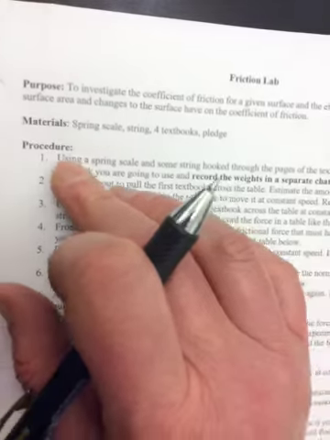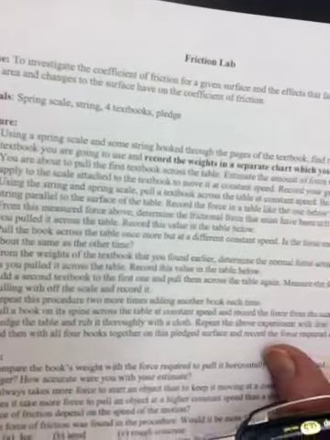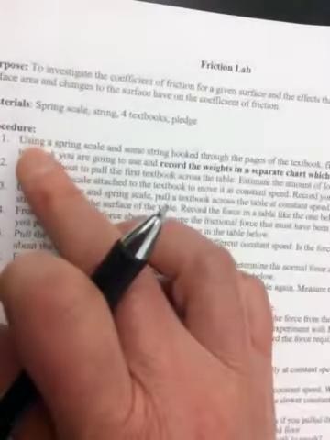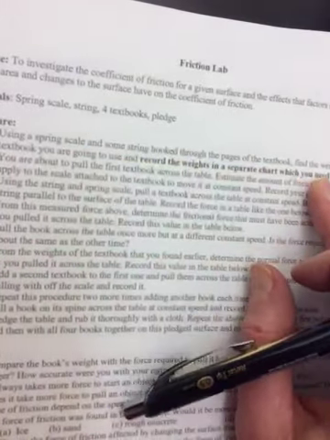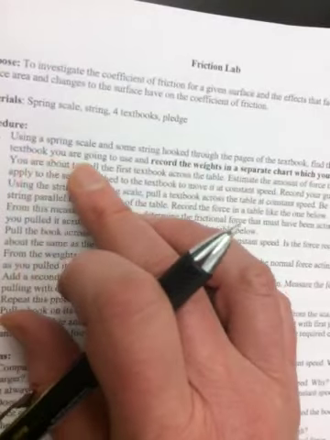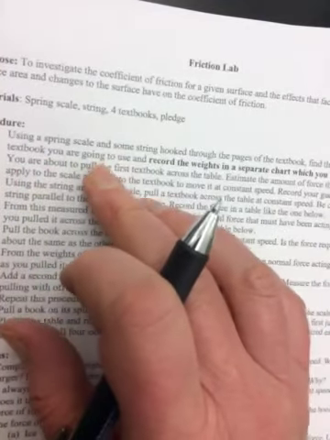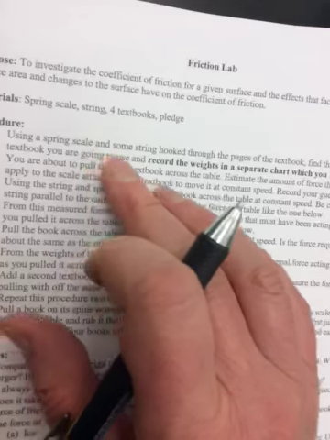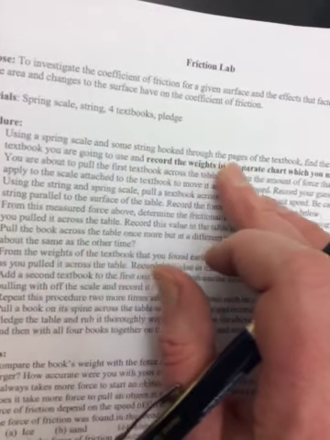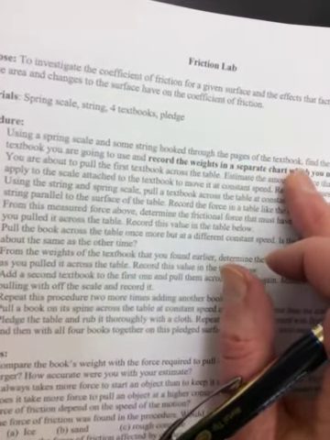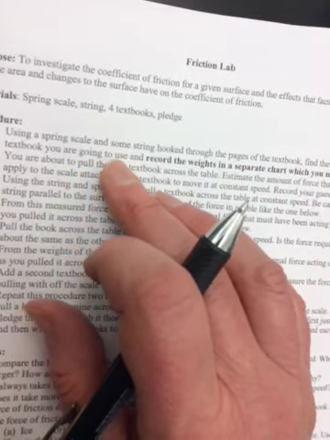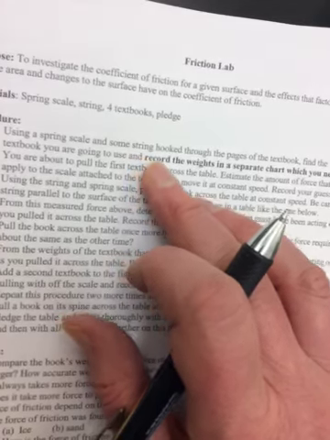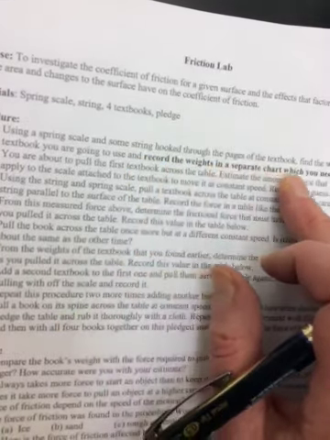And then remember, you need to rewrite your procedure, past tense and impersonal. So using a spring scale and some string hooked through the pages of a textbook, find the weight of each textbook you were going to use. You would say something like, using a spring scale and some string hooked through the pages of a textbook, the weights of each textbook that were going to be used was found, period. These weights were recorded in a separate chart that was created.